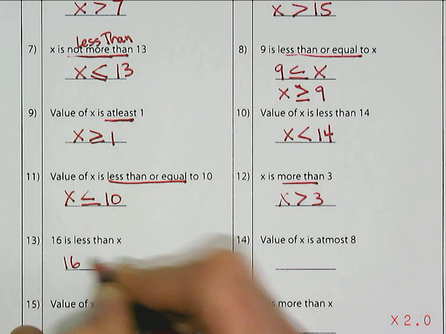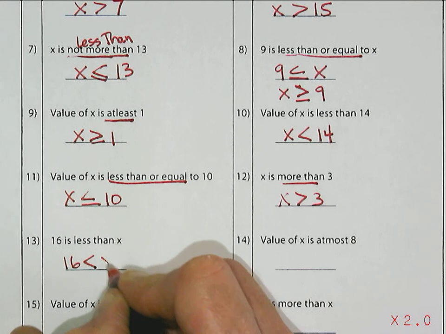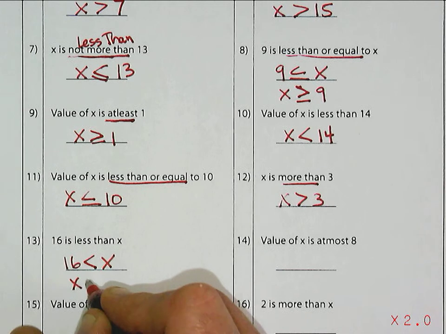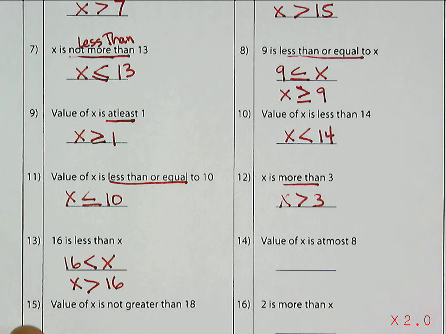16 is less than x. That means x is greater than 16 if I flip it around the other way.